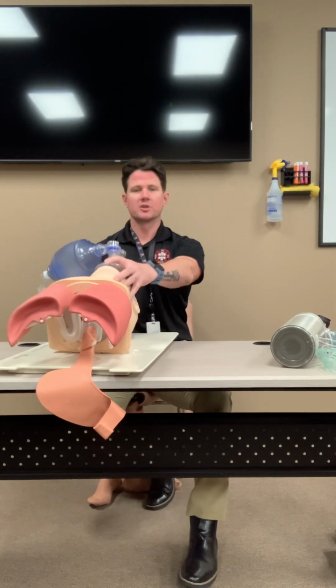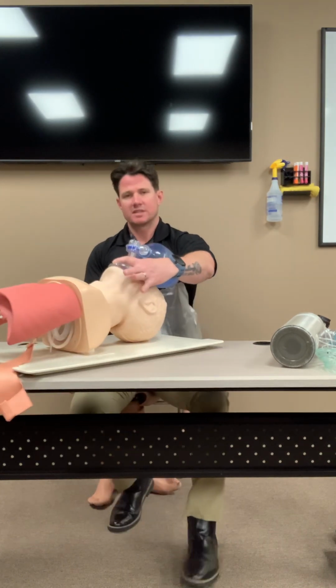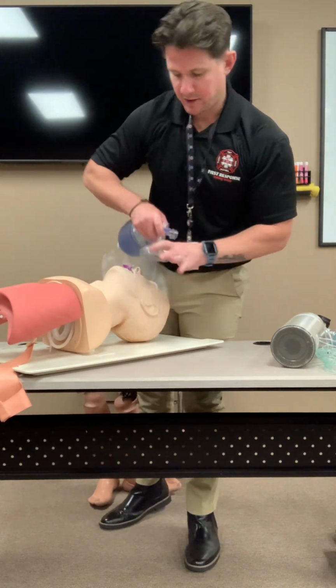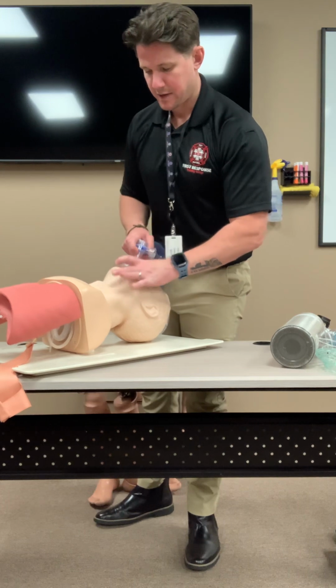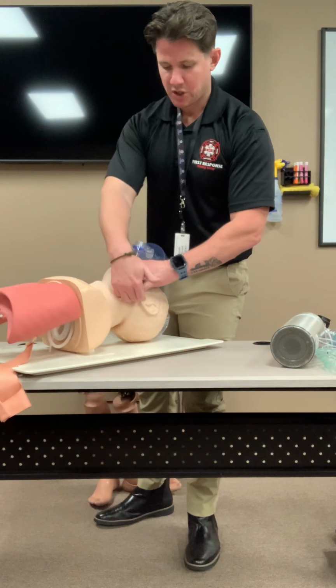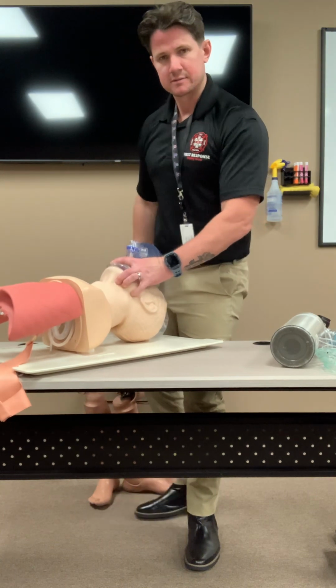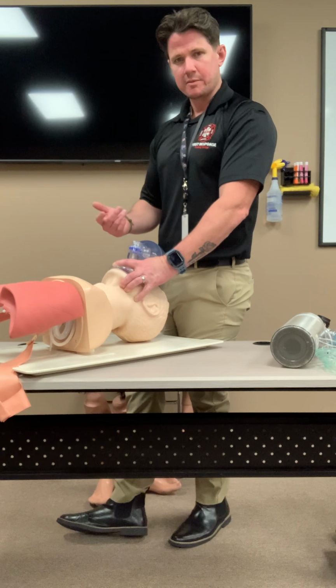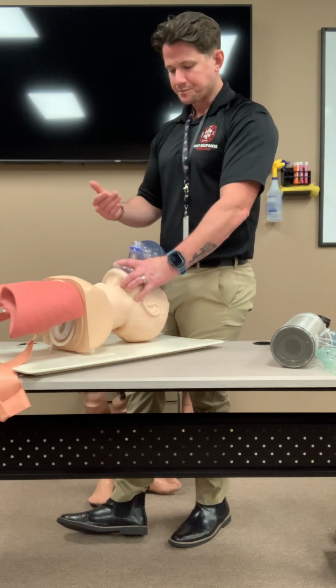Notice single person bag technique. I'm using the CE technique, okay? So my index finger and my thumb make a C around the mask, right? And then my other 3 fingers articulate the jaw up and into the mask, okay? This is key where people make a lot of mistakes in bagging, as I was telling some of you the other day, okay?